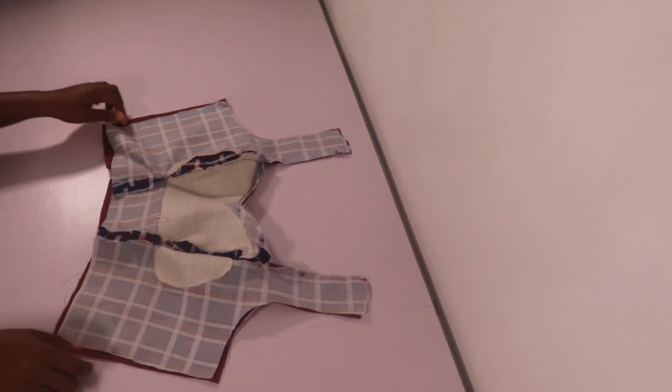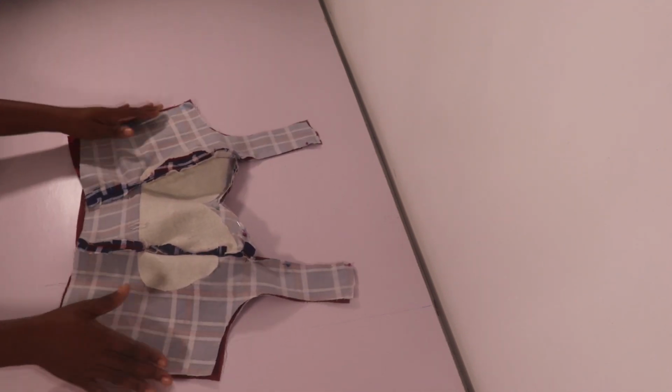So after doing that, I'll go ahead and stitch around these areas, stitch the armhole and then the sides of this. Okay.